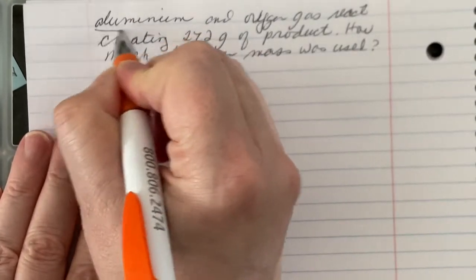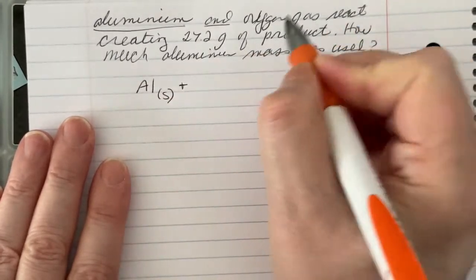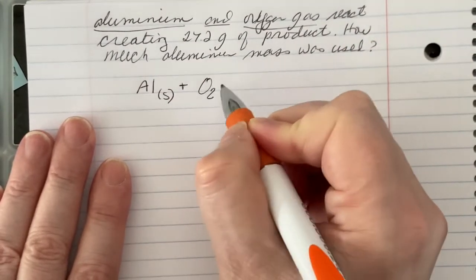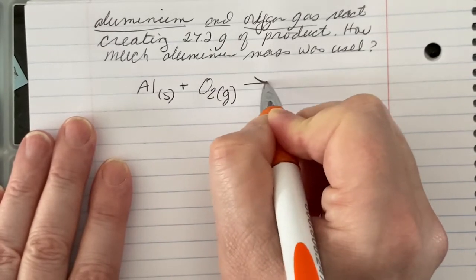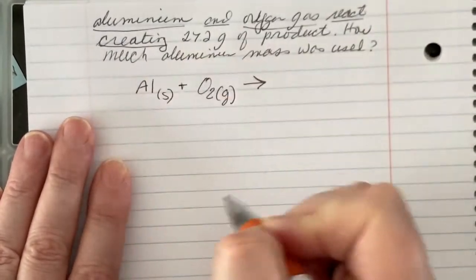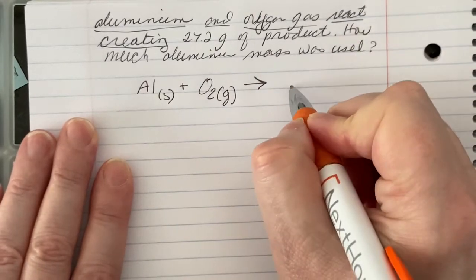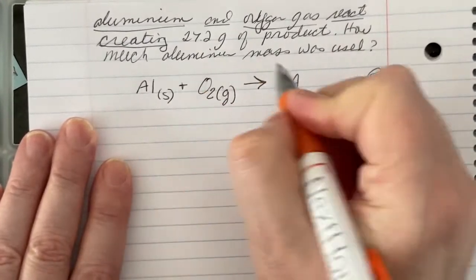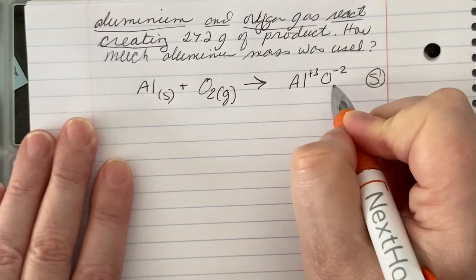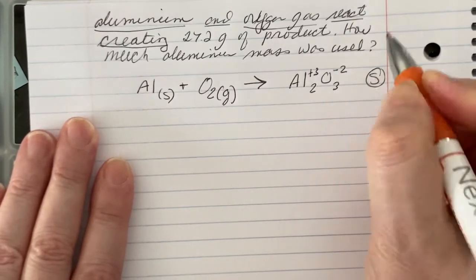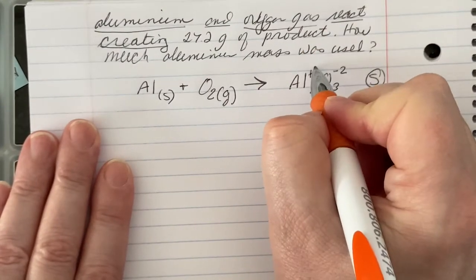So aluminum, we'll assume that's a solid, plus oxygen gas, O2, which is diatomic, react, yields 27.2 grams of product. Well, this is a synthesis reaction, so I know I only have one product, so I just have to crisscross what I had. Al plus 3, O minus 2, Al2O3 of product.